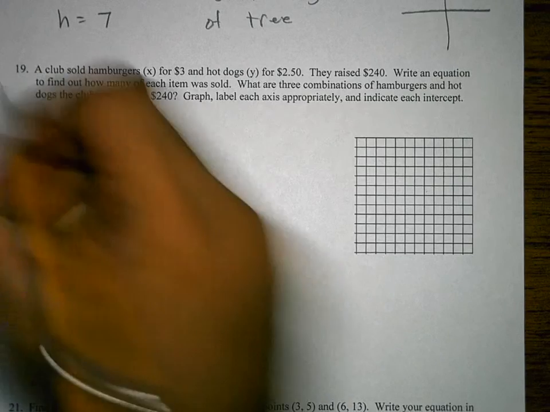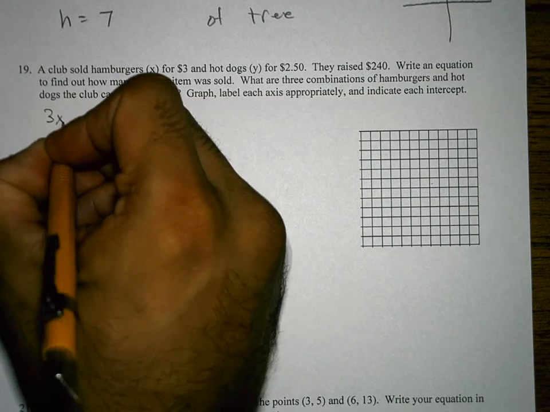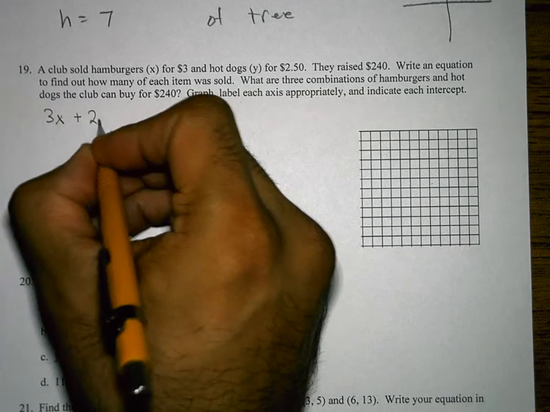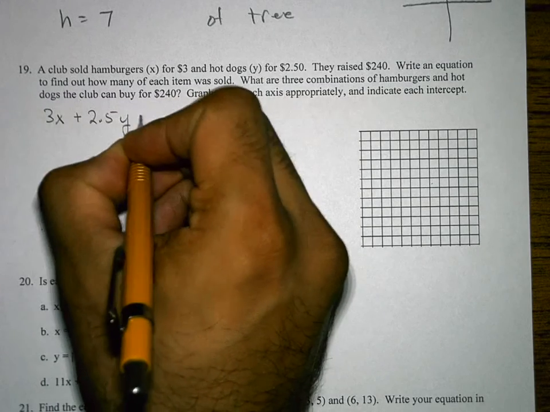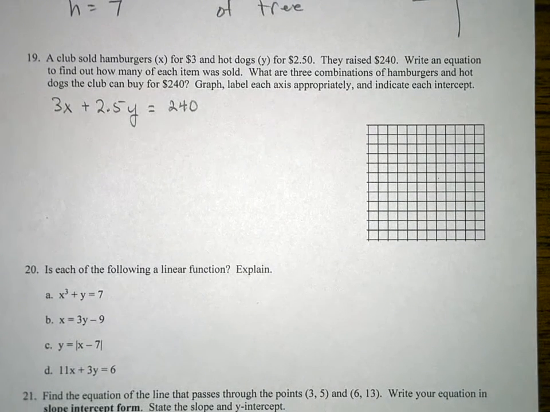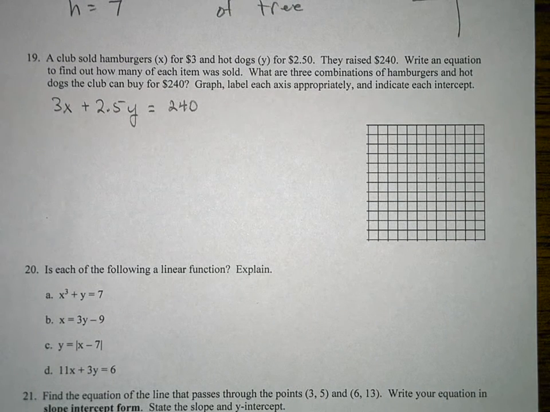So what they're saying is, if I figure this out, the equation looks like this. It's 3 times the number of hamburgers, plus 2.5 times the number of hot dogs, and it equals 240. Okay, that's the equation, right? I really can do this without graphing.